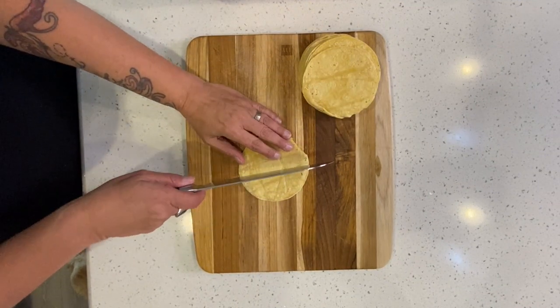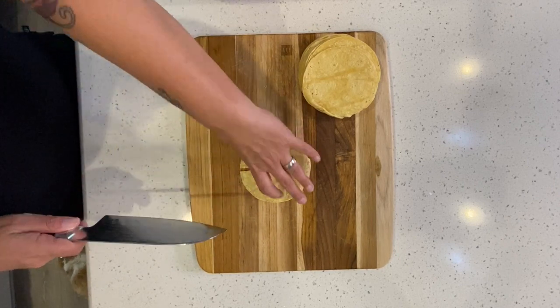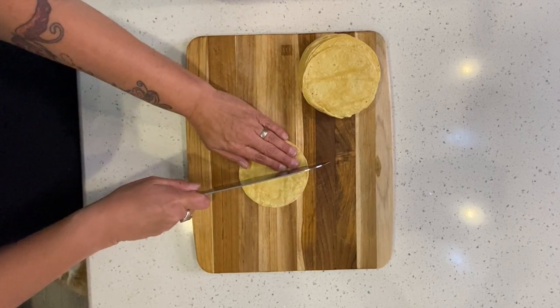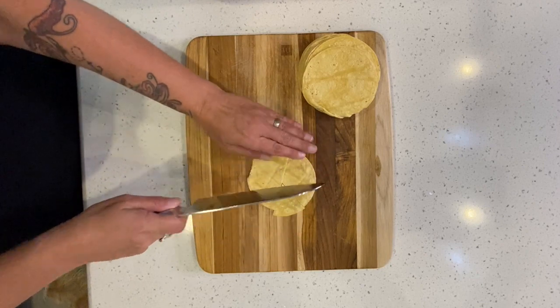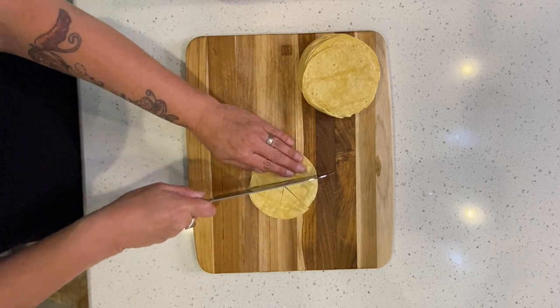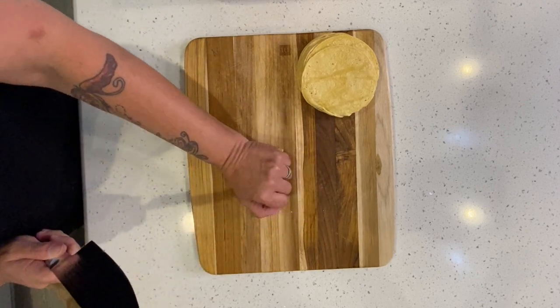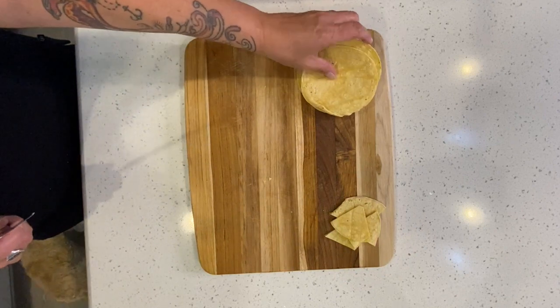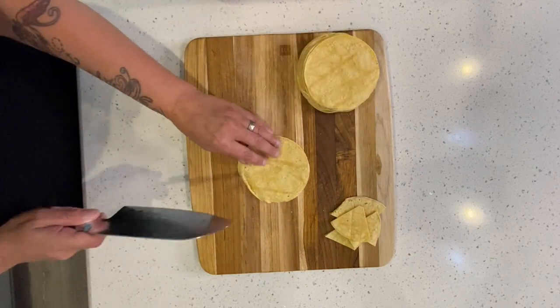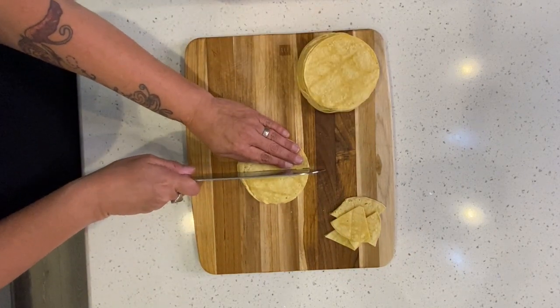Okay, so let's start making those corn tortillas. We're going to take the corn tortillas, put them on a cutting board, and then cut them into triangles. Now, I'm only doing one here to show you, but you can definitely grab a bunch at a time and cut right through them. They're really thin and really easy to slice through.